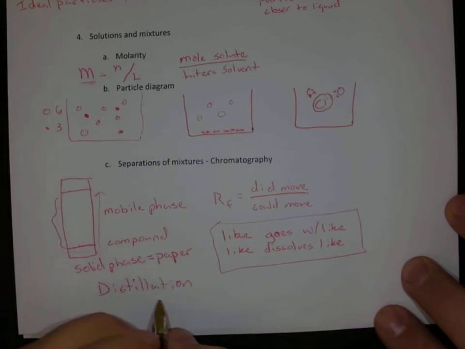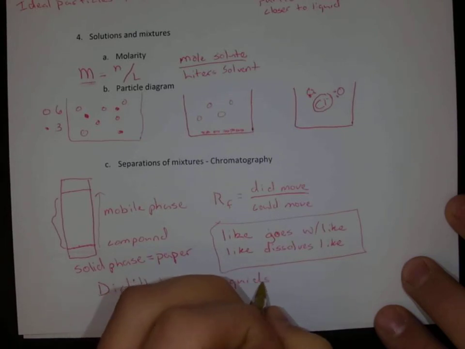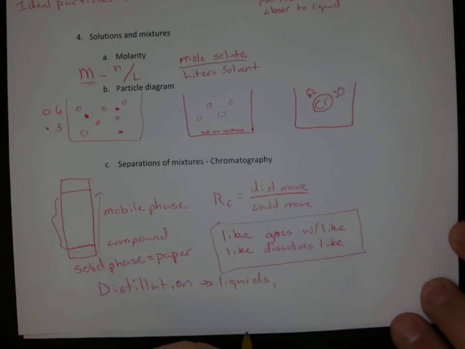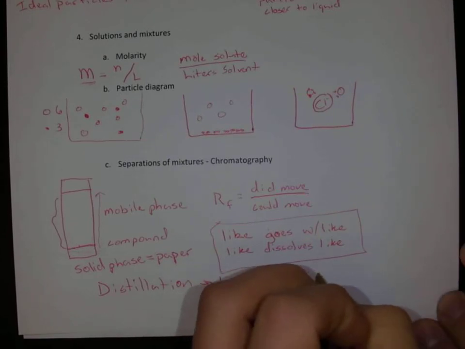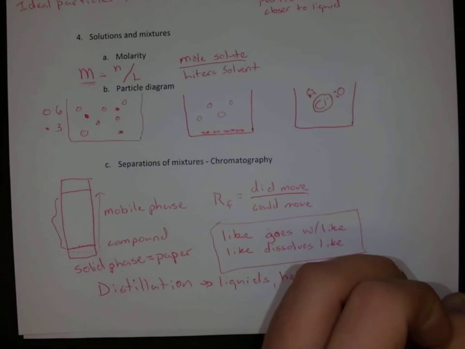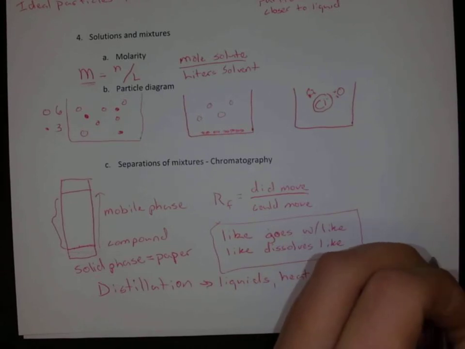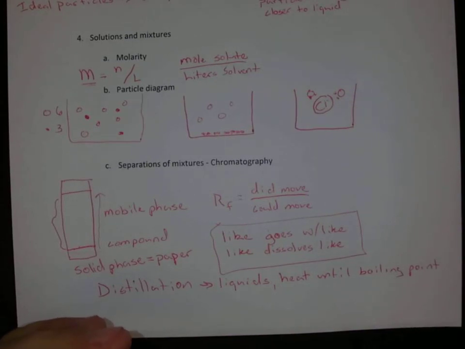With distillation, we start from a mixture of liquids, and we're going to heat it up until one boils. When we hit the boiling point of one substance, we're giving it enough energy to break the intermolecular forces and fly off as gases.